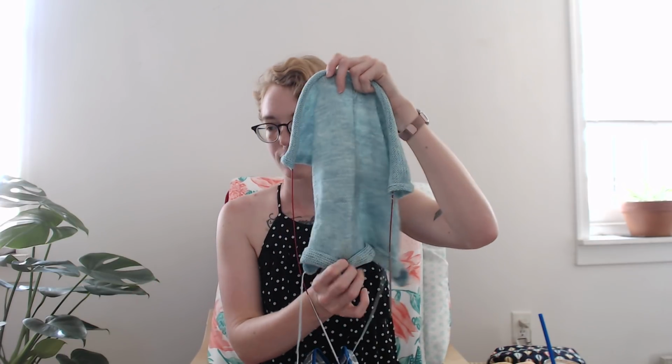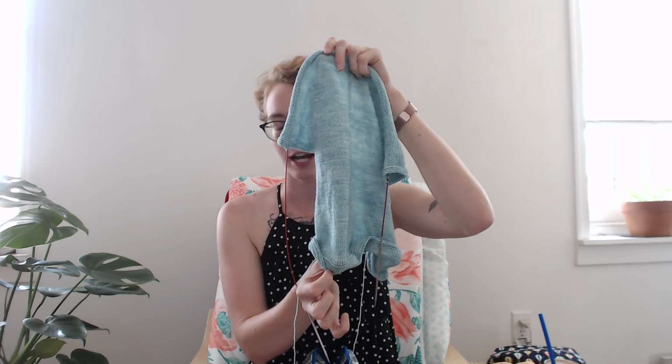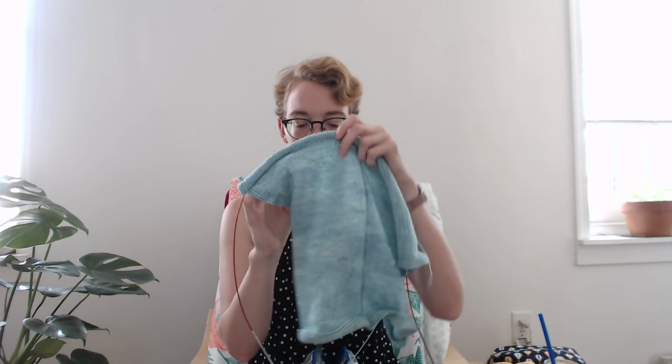So let's see, modifications that I've made. I knit about 10 rows of garter at the bottom instead of, I forget what the pattern has you do. I think they have you do an applied I-cord edge or something to the bottom later on, which I didn't want to do, so I just knit 10 rows of garter. I knit an extra 10 rows of sort of length before I started with these side ribbing panels.